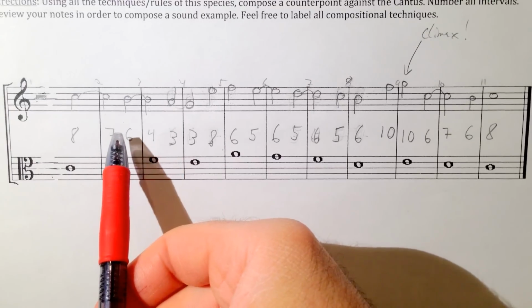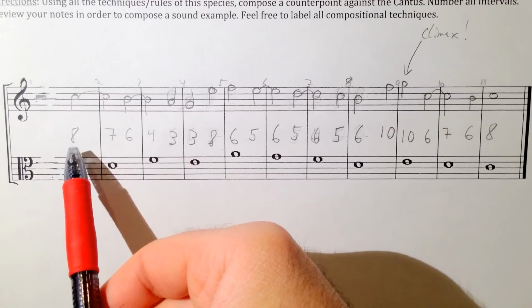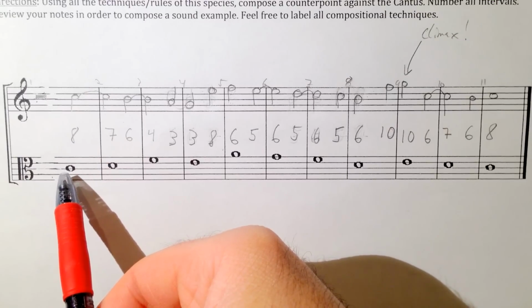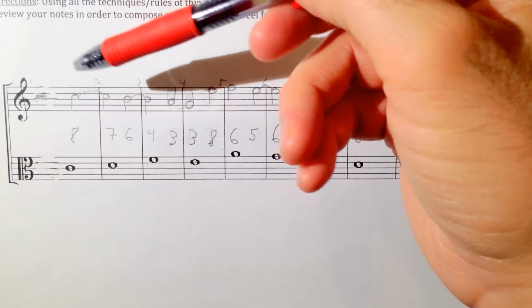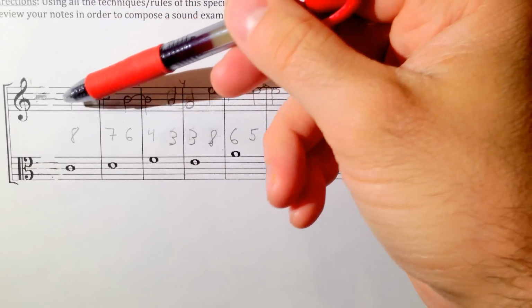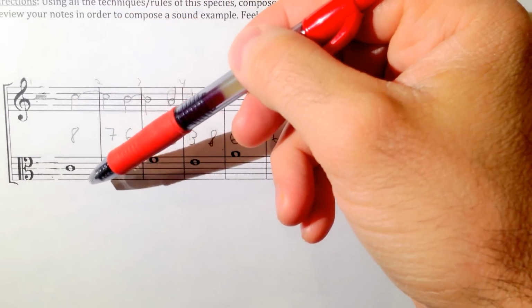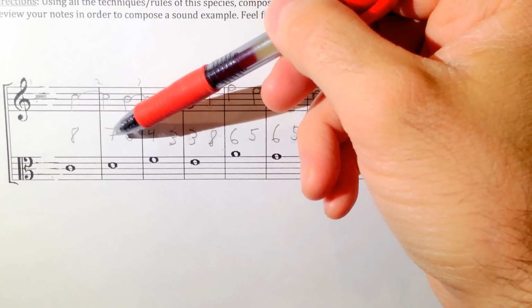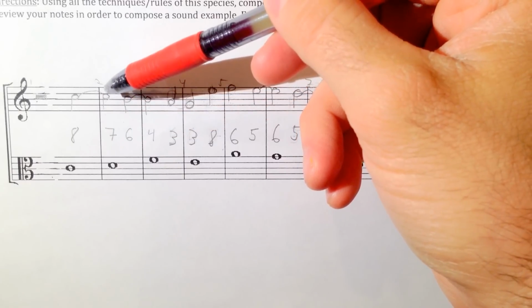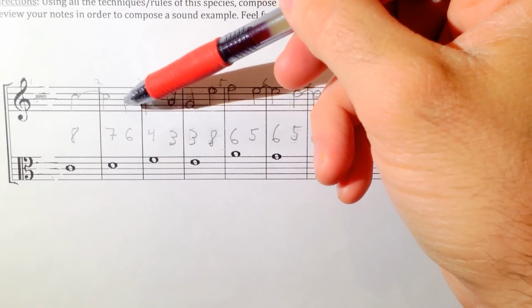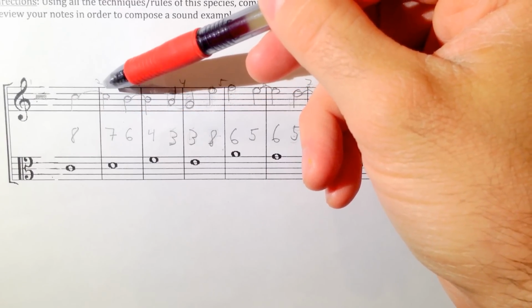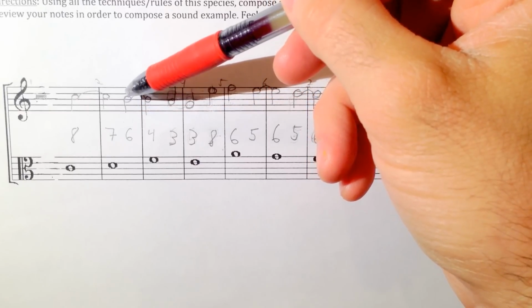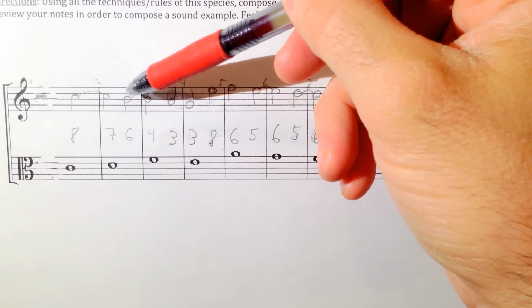So here's an instance where the student starts out on an octave, C to C, maintains the C via the tie, suspends it over the bar line. The cantus moves upward. The interval is now a 7. And now the student releases the tension down into the 6. So the dissonance has to happen on the downbeat, and the upbeat is the resolution and must be consonant.